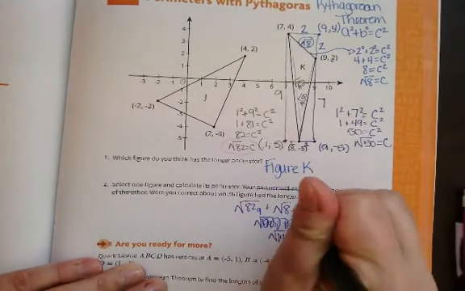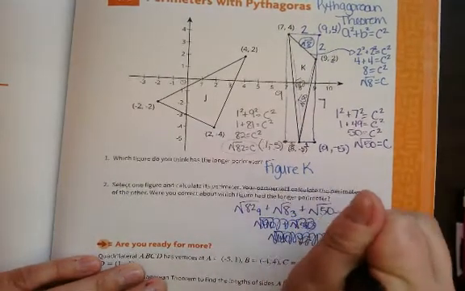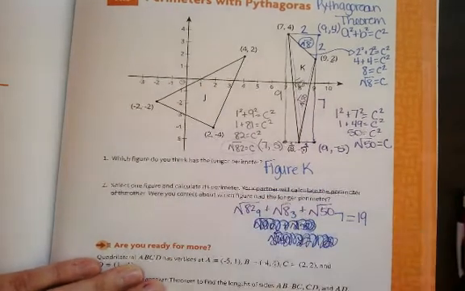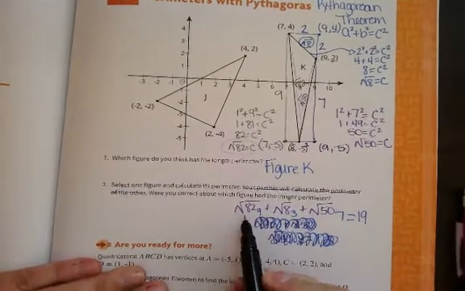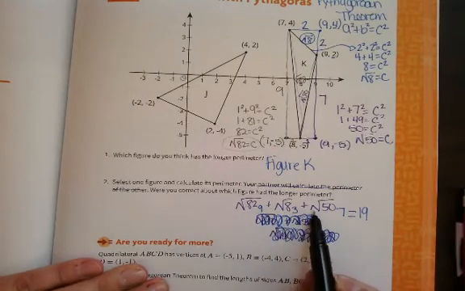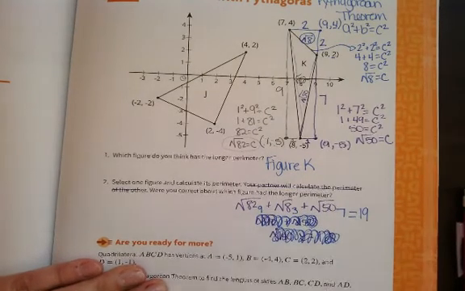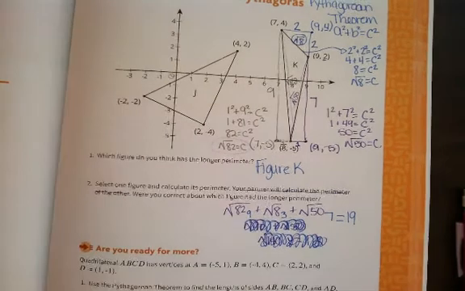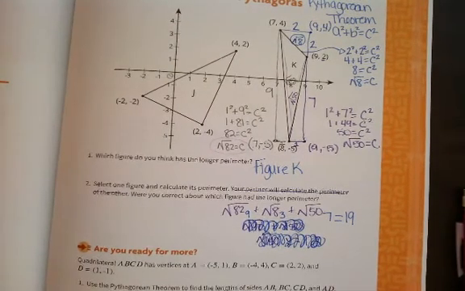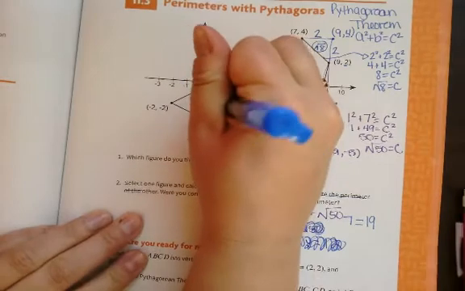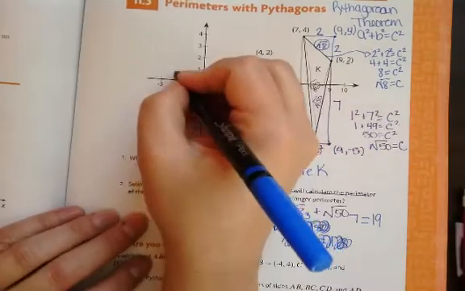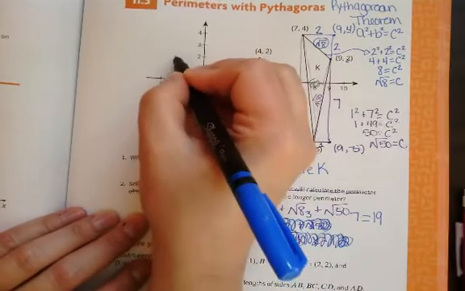9 plus 3 plus 7 is about 19. You cannot combine the square roots. I did that totally wrong. Just do each square root separately. So just hear how I did it: the square root of 81 was about 9, square root of 8 is about 3, square root of 50 is about 7. I got 19. Okay. Now, just so you guys know, the other one had a perimeter of 18.